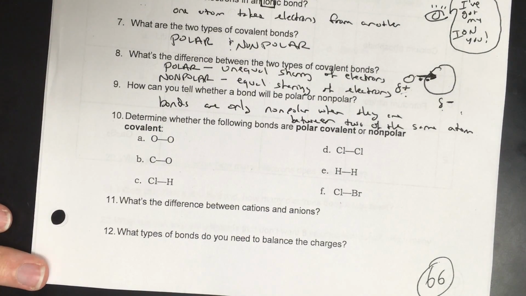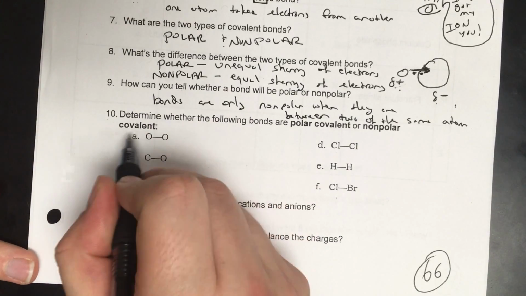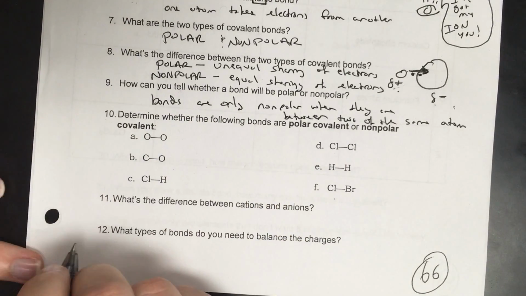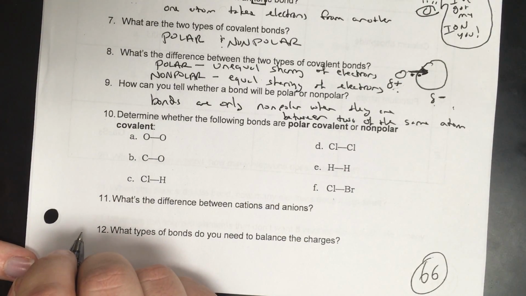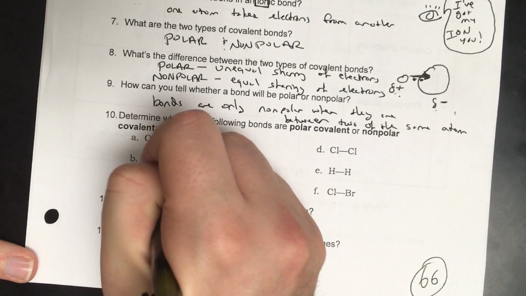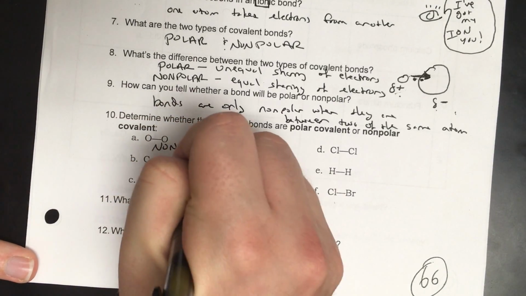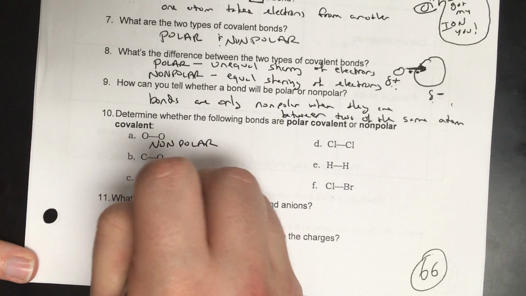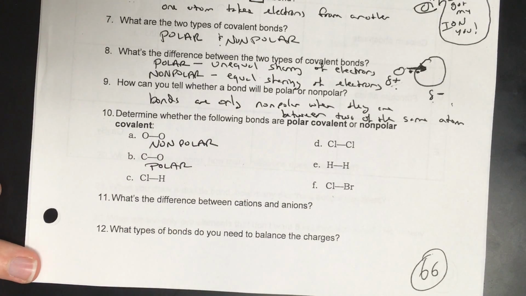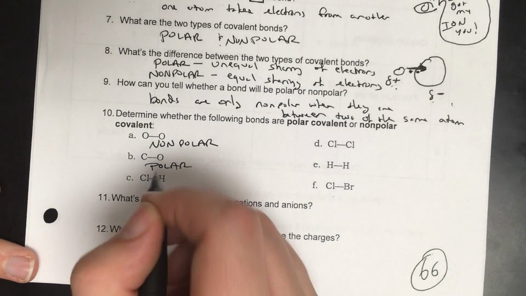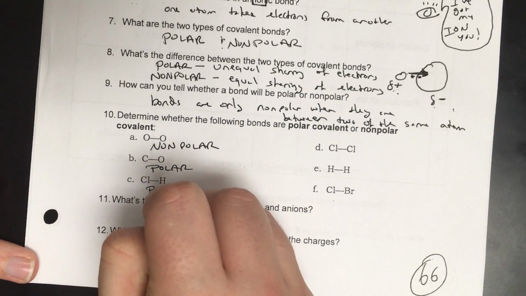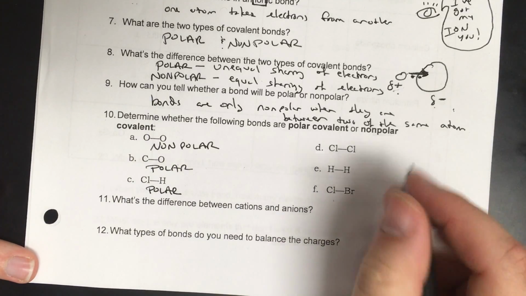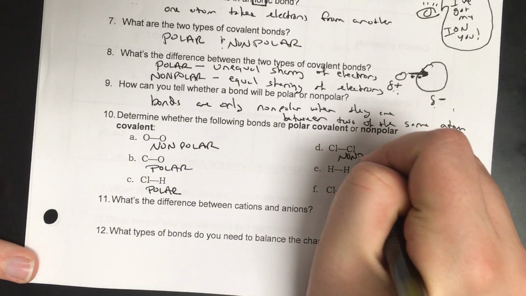So oxygen and oxygen, all oxygens have identical strength, so they're going to be evenly matched. So they're going to have equal sharing, and it'd be nonpolar. Whereas carbon and oxygen would be polar because one of these is bound to be stronger than the other. It turns out that it's oxygen. But all you need to know is if it's not two of the same atom, it's polar. Otherwise, it's nonpolar.